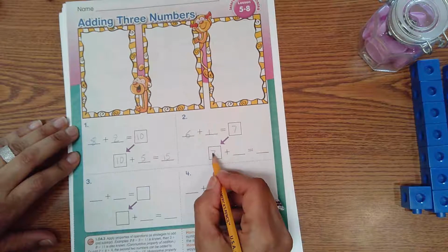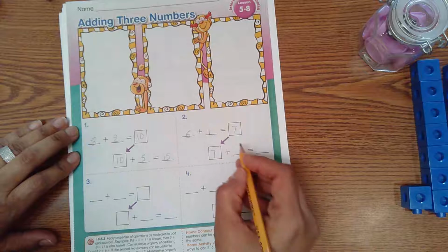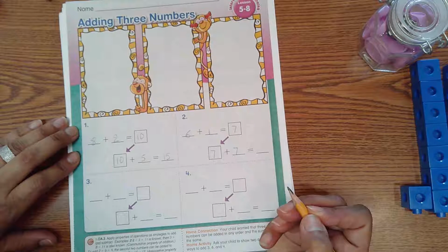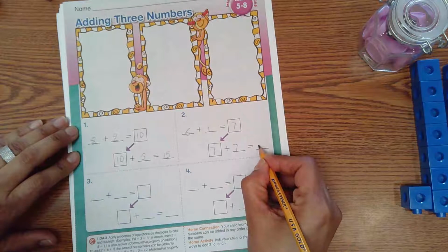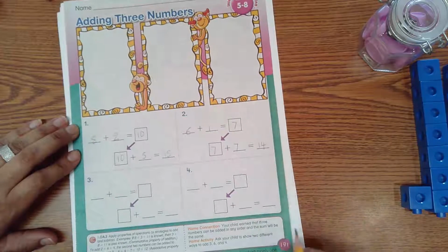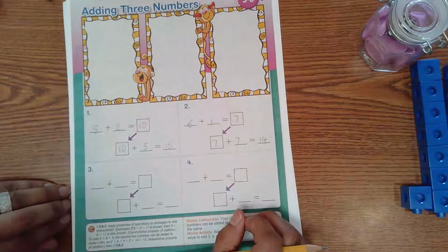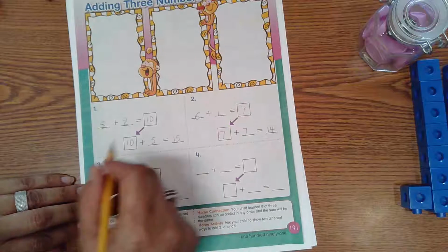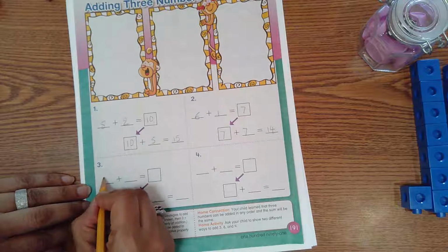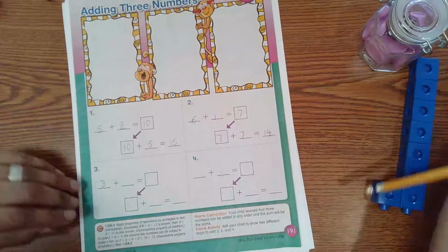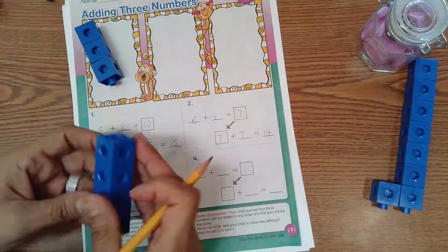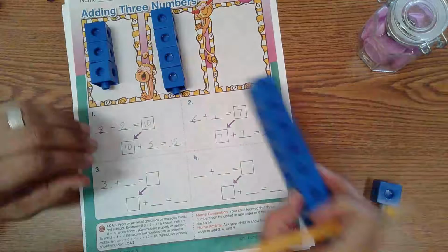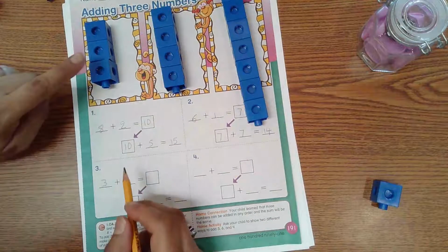So 7 plus 7 equals, I know my doubles, very good, 14. So I'm making up my numbers here. All right, let's use the example we had. Remember? We had 3, and we had 4, and then we had 7. So let's say 3 plus 4.